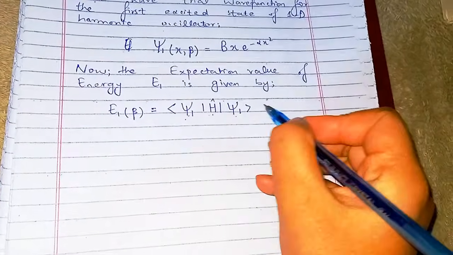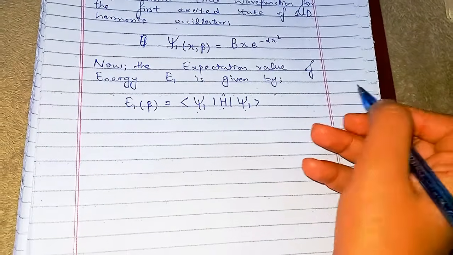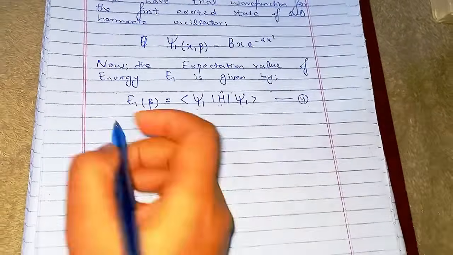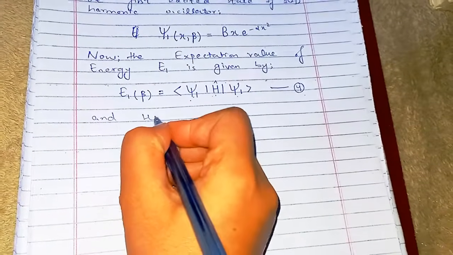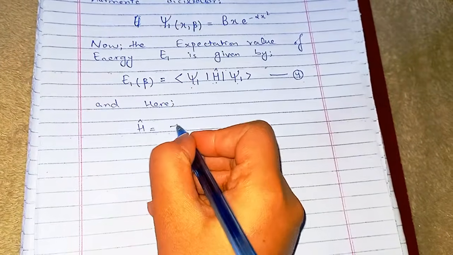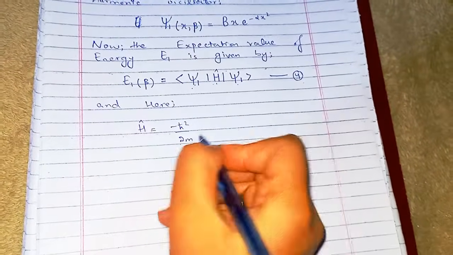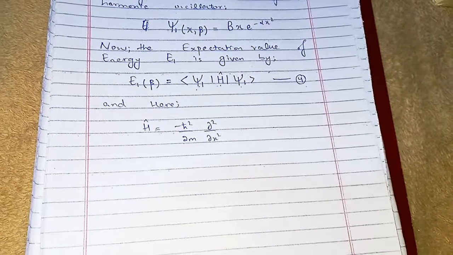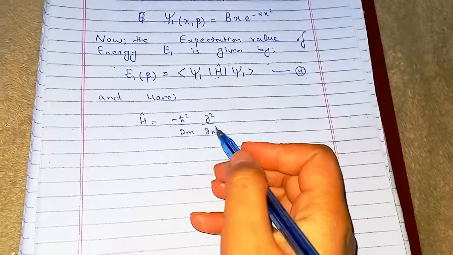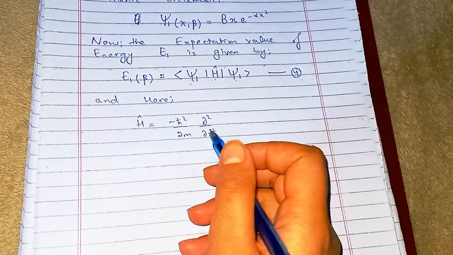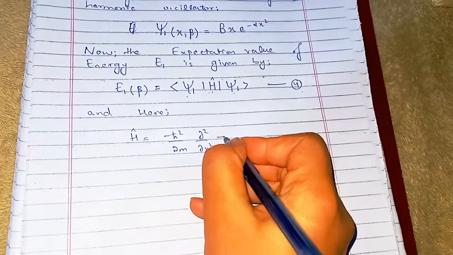Before doing that, we should know what the Hamiltonian is for the 1D harmonic oscillator. Let's call it equation number 4. The Hamiltonian H equals minus h cut square by 2m times partial square by partial x square, or you can use d square by dx square. Since it's a 1D case, we have d square by dx square only. We don't need other dimensions.